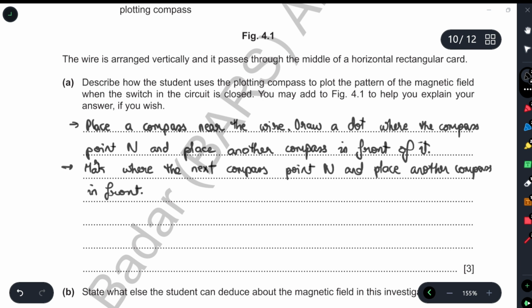Okay, repeat till you reach the initial point.